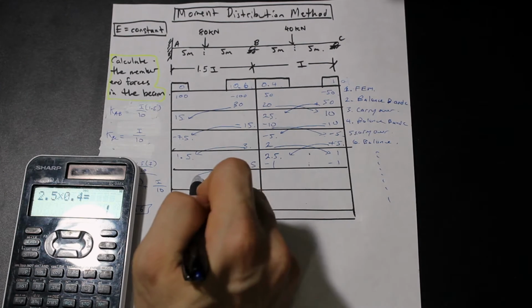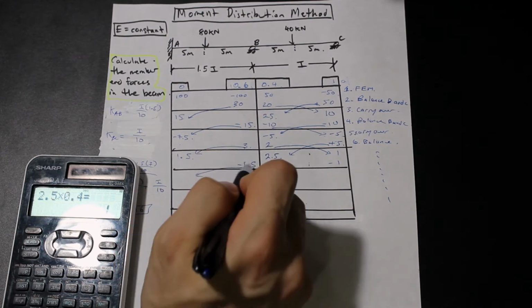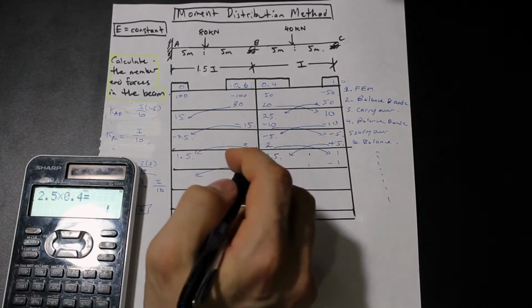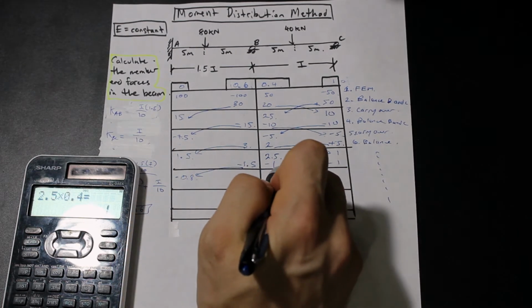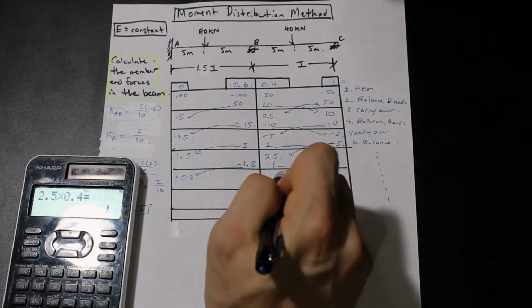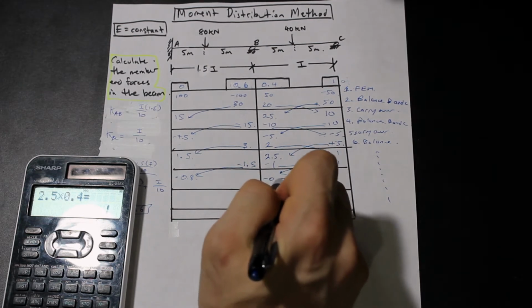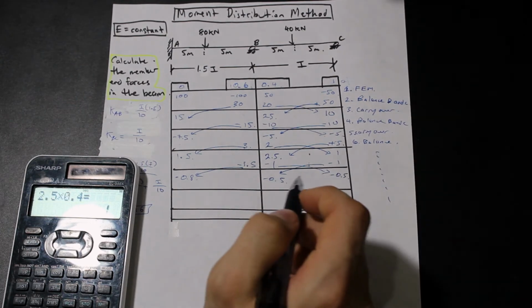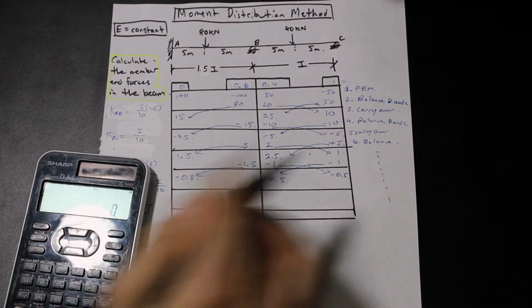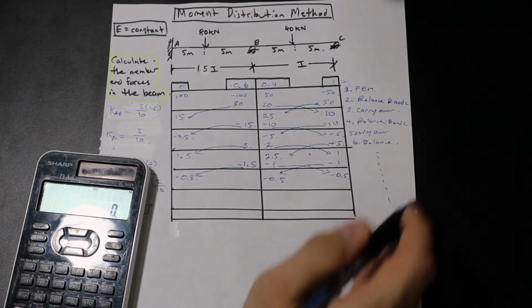Do our carryover again. As you can see, you can start to take half of 1.5. So that's going to be, we'll say negative 0.8. We'll round up. And we're going to take half of this, carry it over, half of this, carry it over. That's negative 0.5. This is negative 0.5. Okay, and now you can see you start to get into a little bit of a rhythm, okay? And if you want to write these steps out all the way down, that's fine.